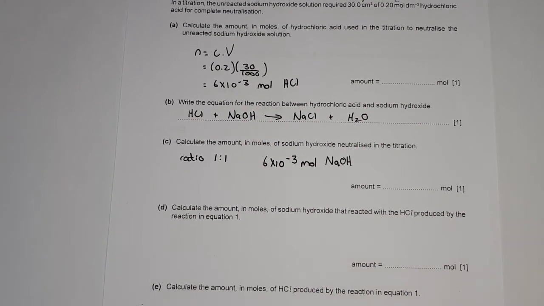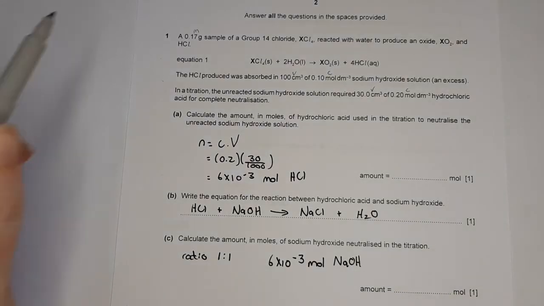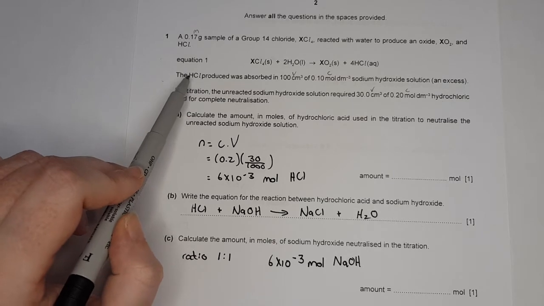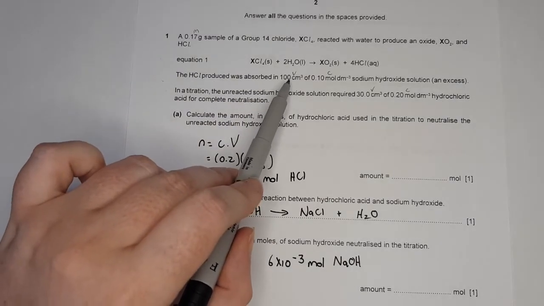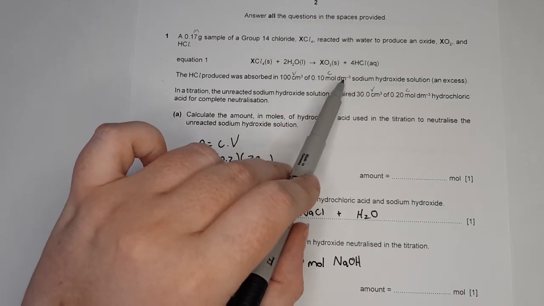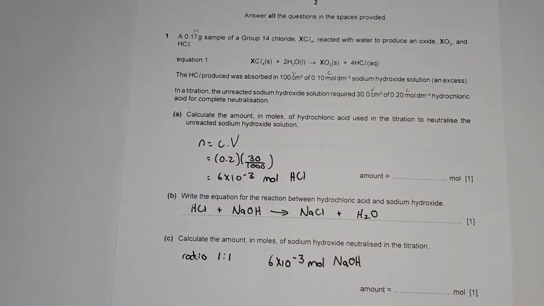Then it says calculate the amount in moles of the sodium hydroxide that reacted with the HCl produced by the reaction in equation 1. So now, if I look at the equation after equation 1, it says the HCl produced was absorbed by 100 centimeters cubed of the 0.1 sodium hydroxide.